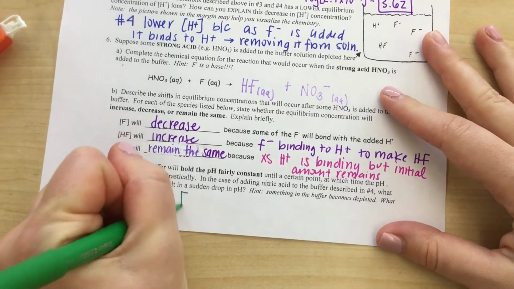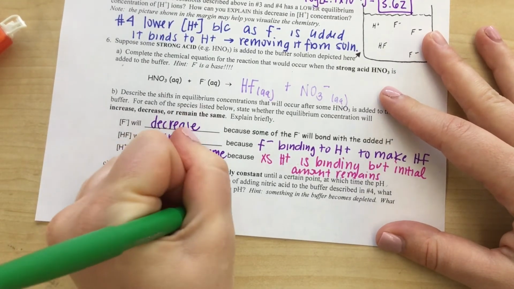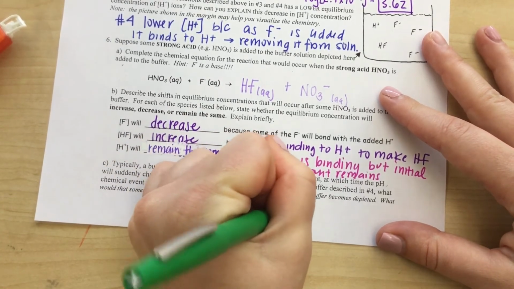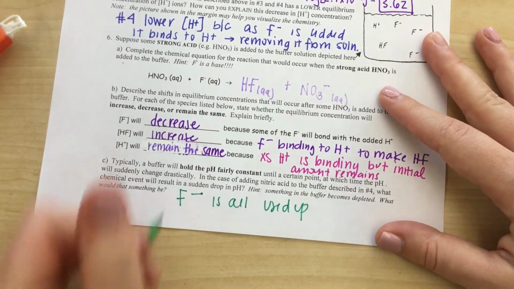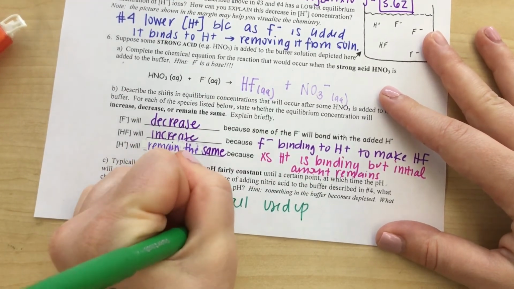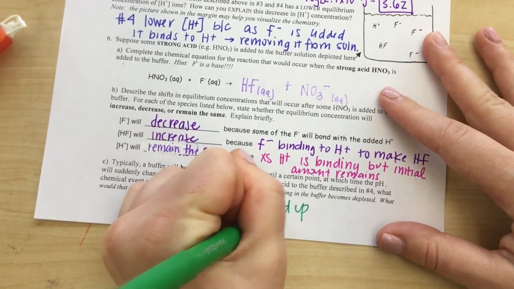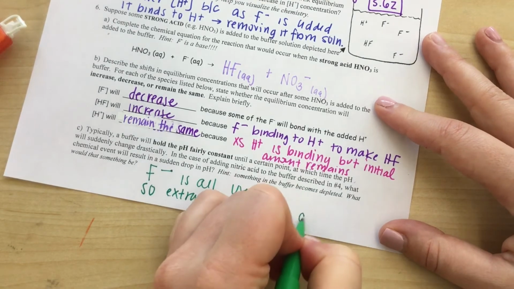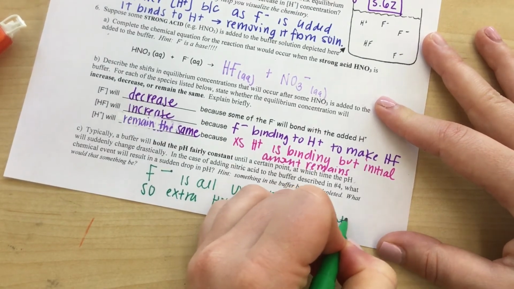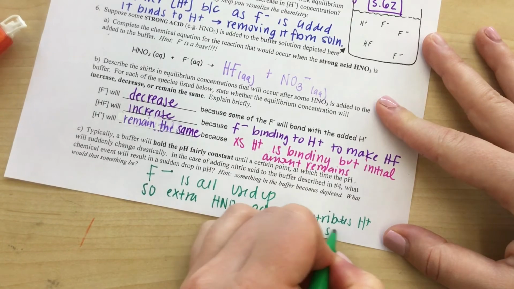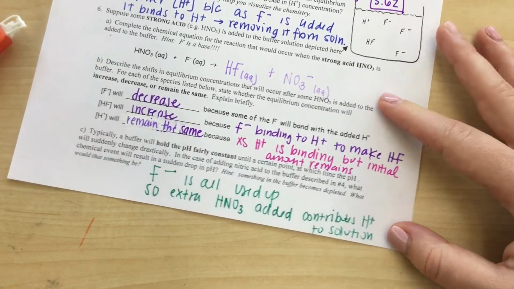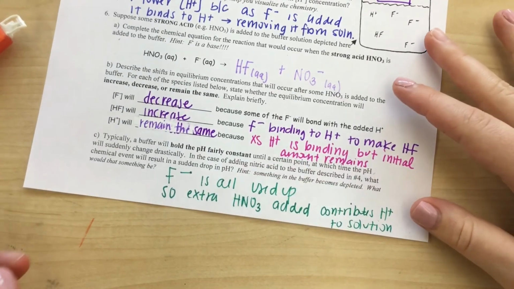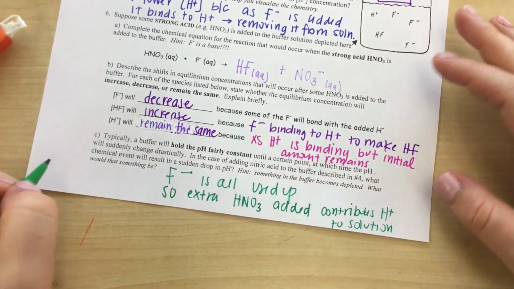So the F- is all used up. F- is all used up, so extra nitric acid added starts contributing H+ to solution and therefore increasing the acidity or decreasing pH.